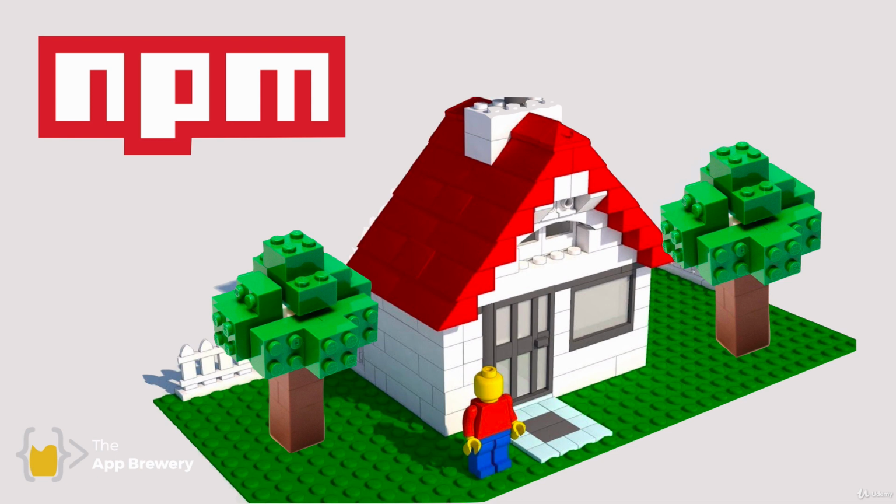And it's exactly the same thing with code. The packages on NPM are bits of reusable code that somebody else wrote. And using NPM, you can incorporate those packages into your own projects, saving you the time and effort that's required to write those bits of code yourself. Now, NPM actually gets bundled with Node. So when we installed Node, we already installed NPM.